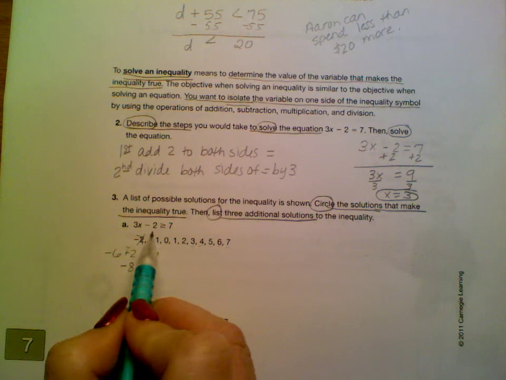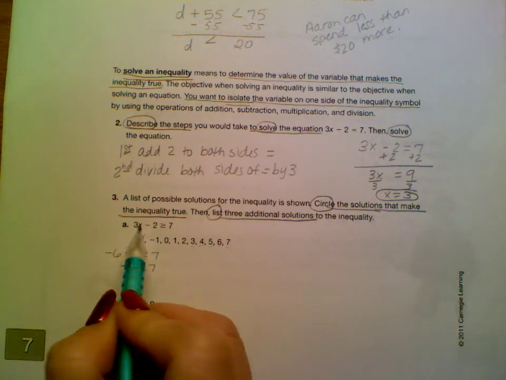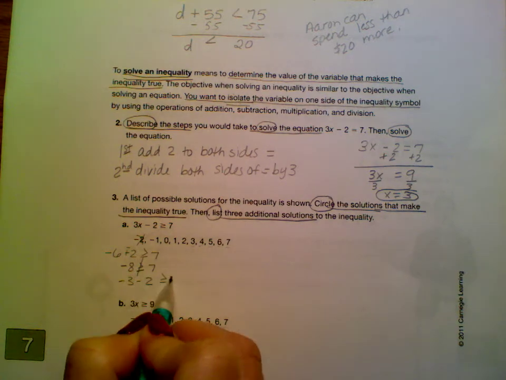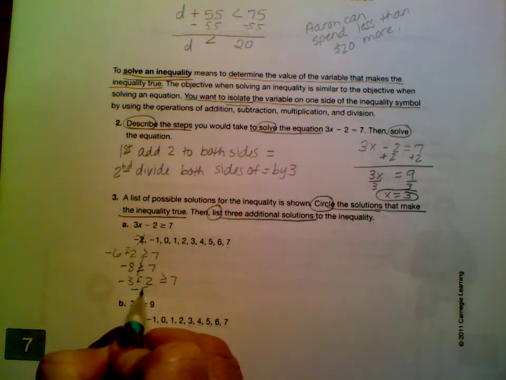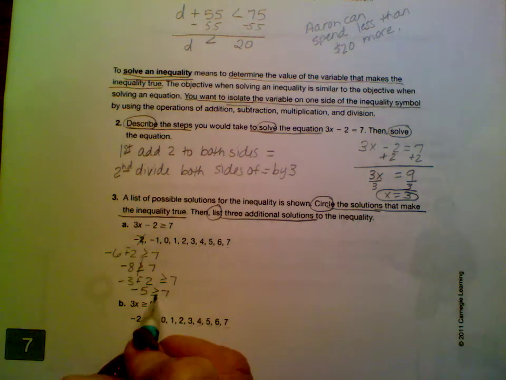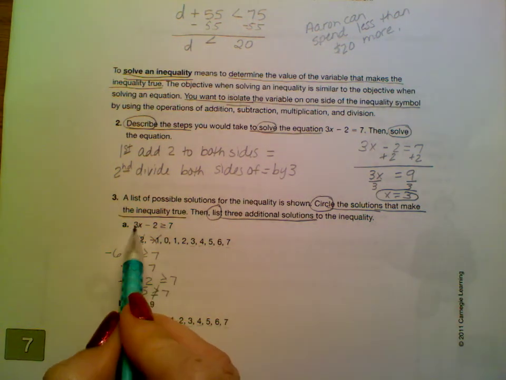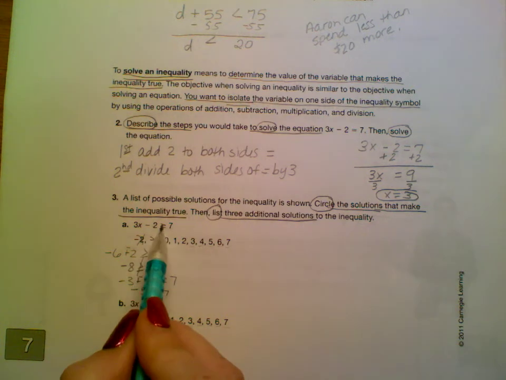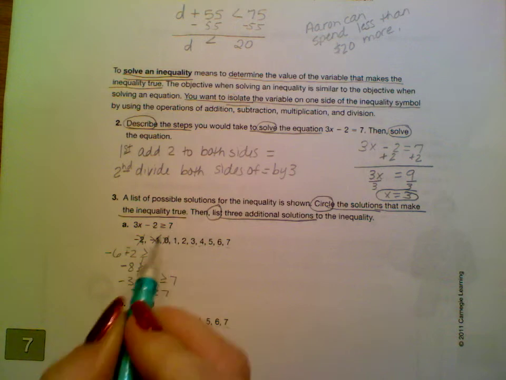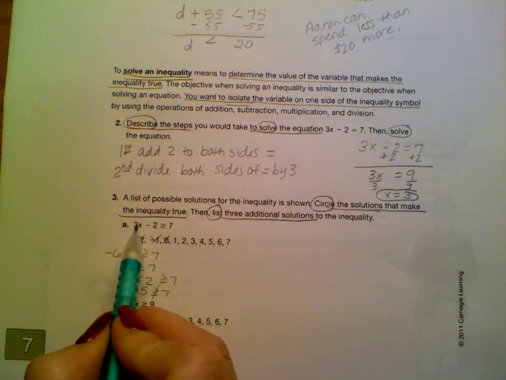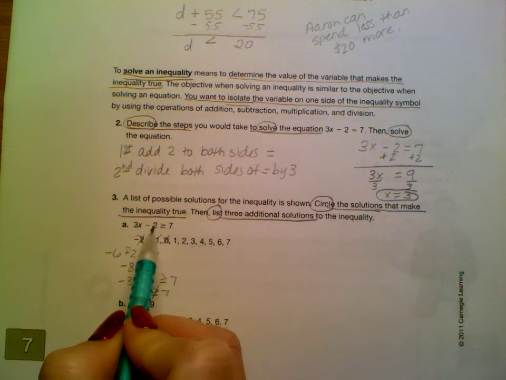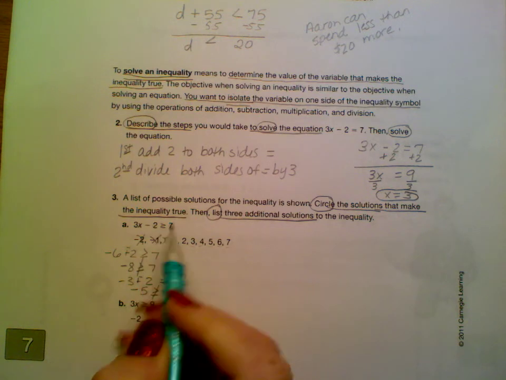So I could check -1. 3 times -1 is -3 minus 2. Add opposite, is -5 greater than or equal to 7? Not true, this is not a solution. 3 times 0 is 0, minus 2 is -2. -2 is not greater than or equal to 7. That's out. 1: 3 times 1 is 3. 3 minus 2 is 1. 1 is not greater than or equal to 7.